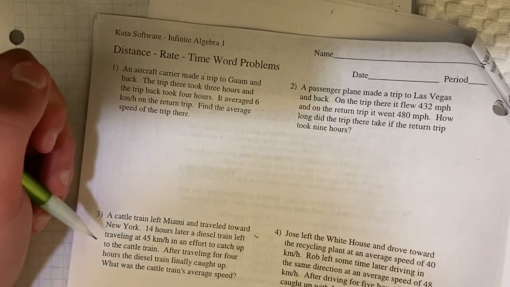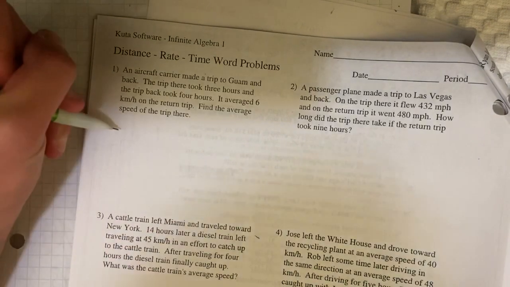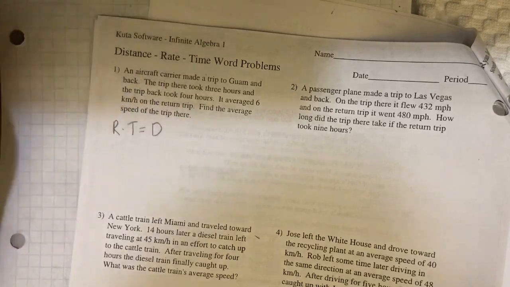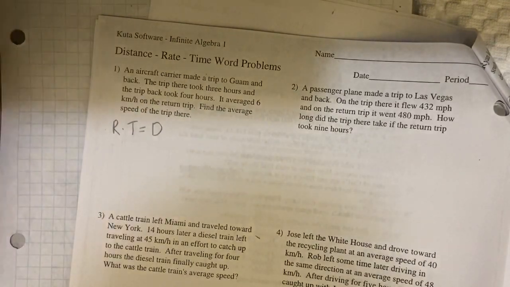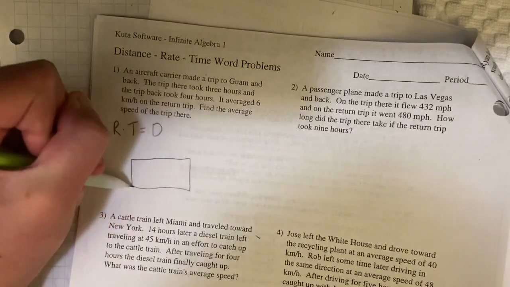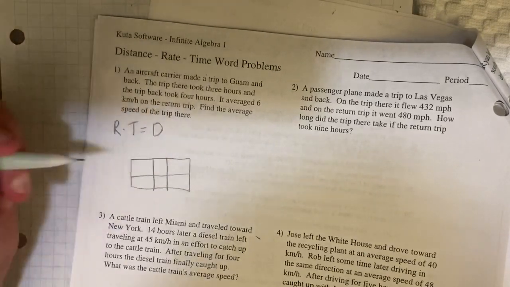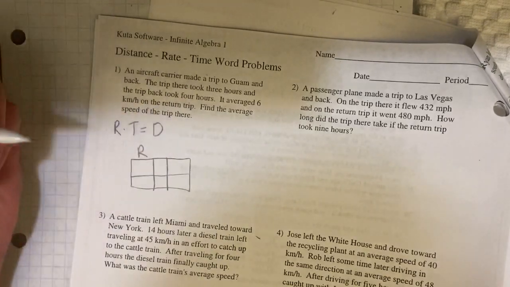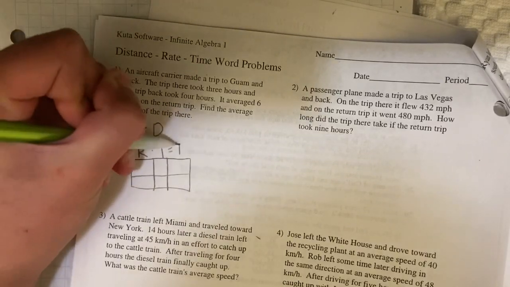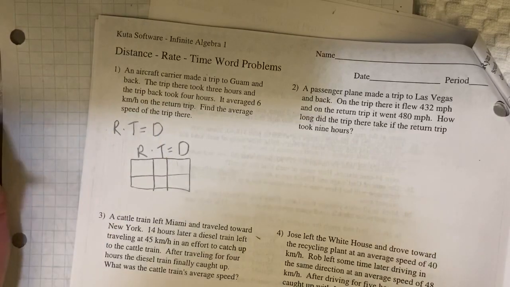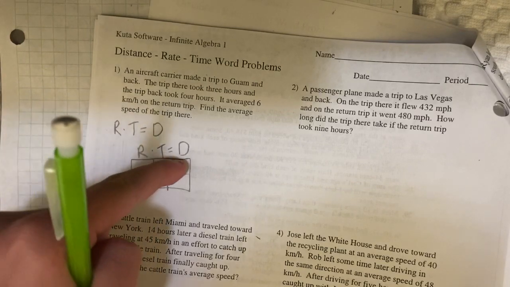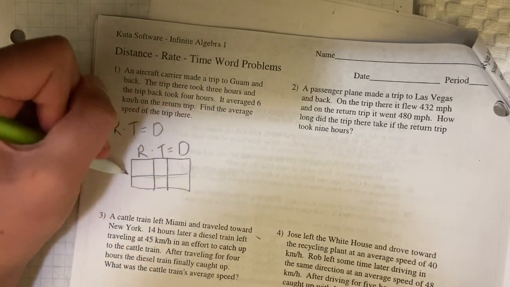So first we have to think of our distance, rate, and time formula. So we know that rate times time equals distance. So that's number 1. Number 2 is, to solve these, I like to make a table. So we're gonna make this our rate category, times, this will be the time slot, and then it'll equal, and this will be our distances. So this will be the rate for the trip there, the time for the trip there, and the distance for the trip there. This category right over here.